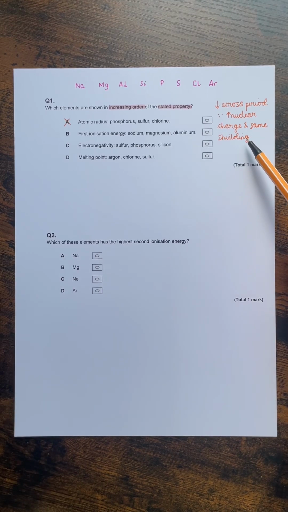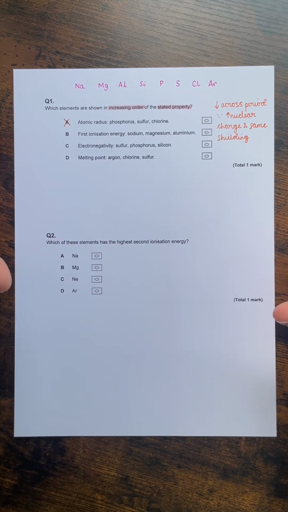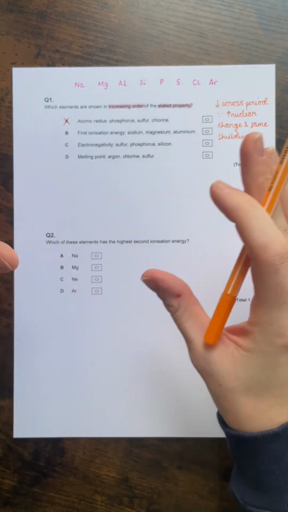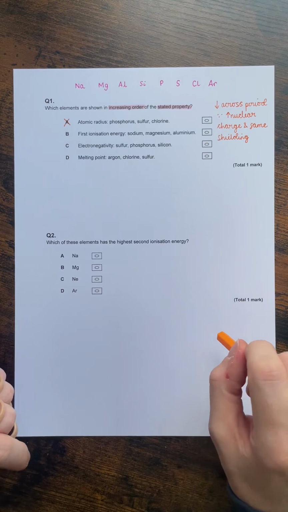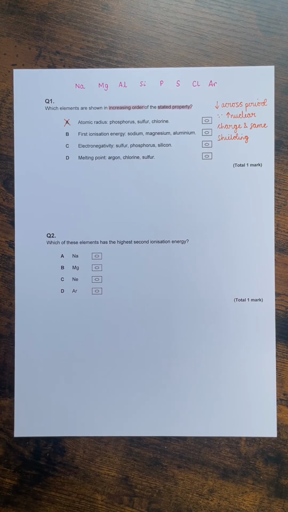So because we don't change the shielding and we have got more protons, those additional protons can pull the atoms in tighter, so the atoms are smaller. So atomic radius decreases across a period, not increases. So that one is definitely wrong.